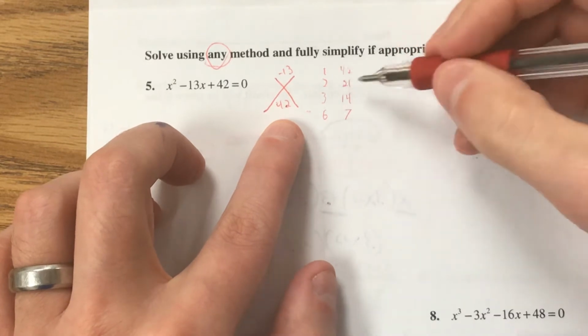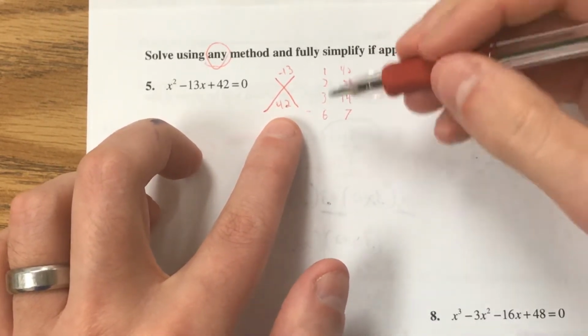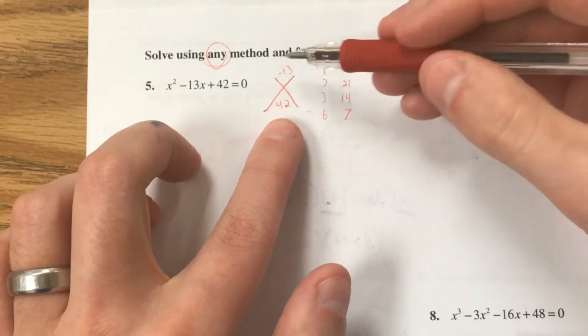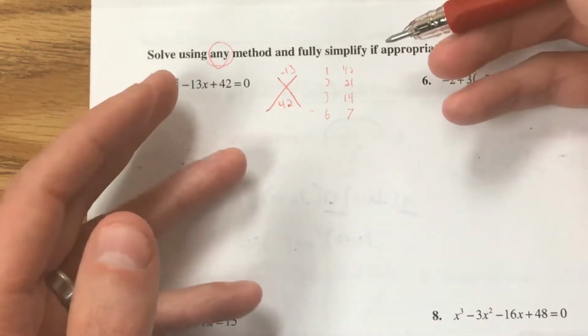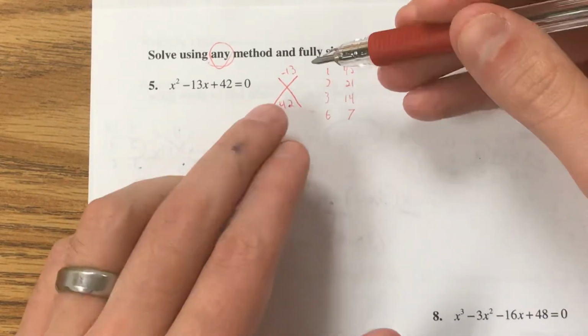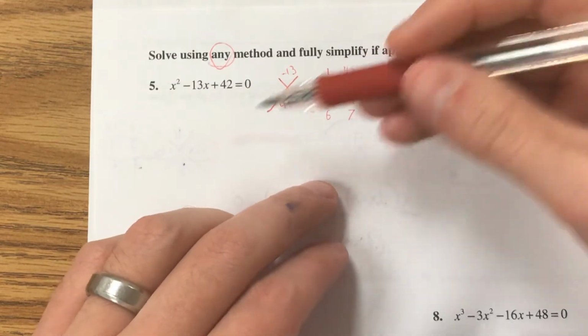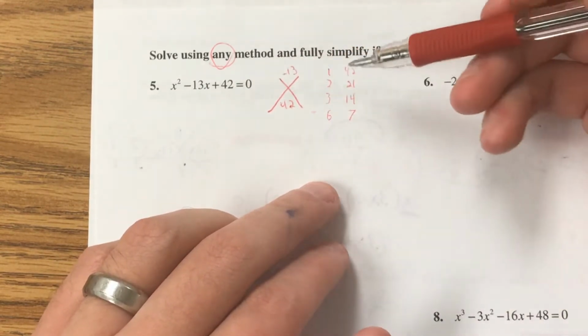So these are all of the things that multiply to 42, and either one of these pairs can also get me negative 13 or it can't. If it does, it's factorable and it's going to go fast. If it is not, if you do not see any pairs that work, then you have to use quadratic formula.